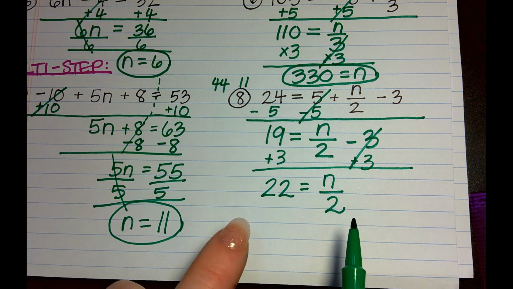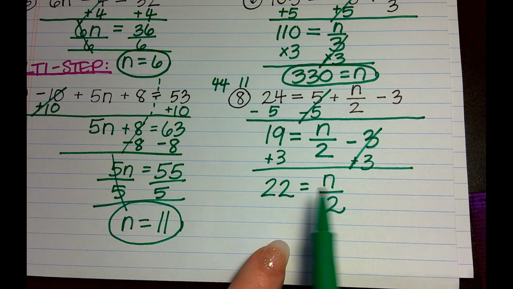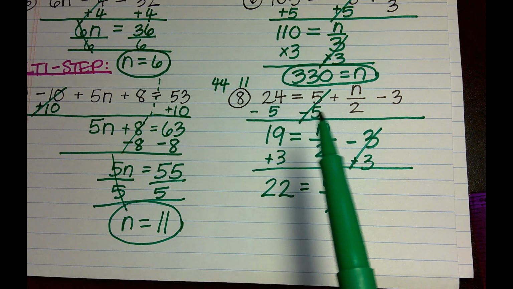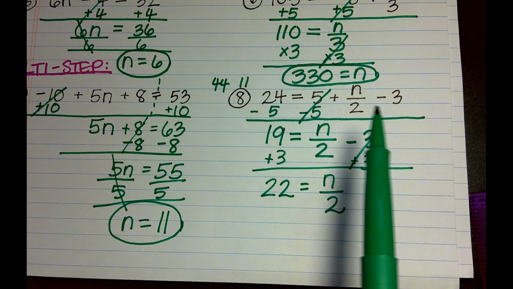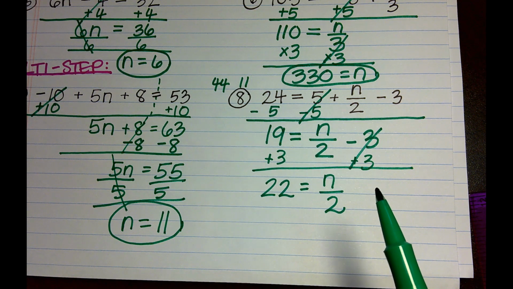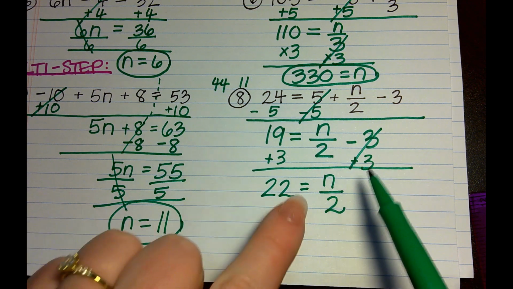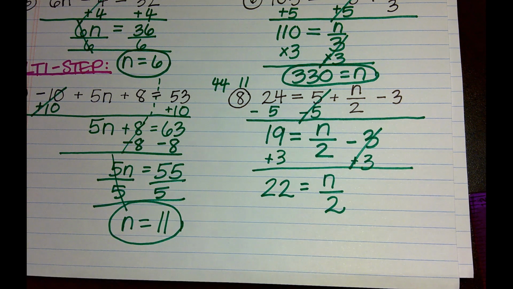Now, I bet you this is where 11 came from. I did it backwards. We divided by 2 from the 24 instead of the 5. Did you subtract 3, or did you add 3 on both sides? I added 3 on both sides. Okay, and that works too. You can do these first 2 steps in either order.